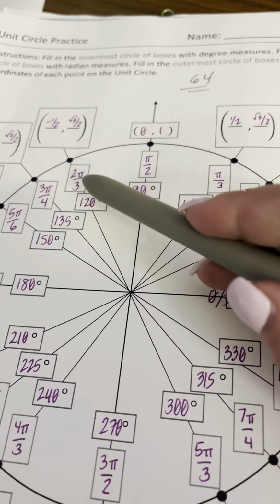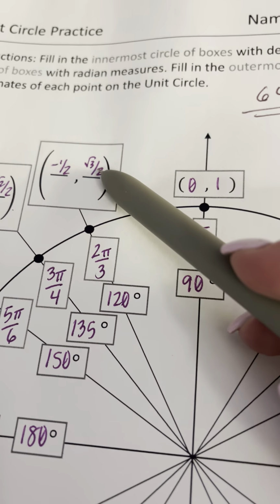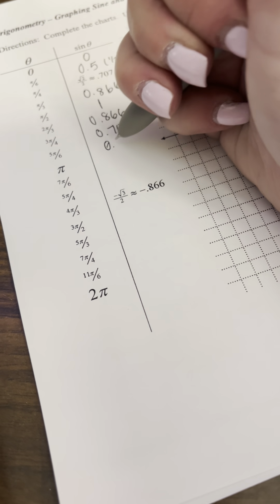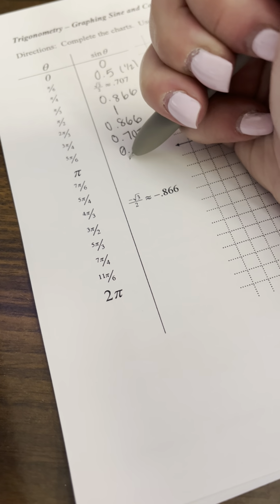At 2 pi over 3, my y is root 3 over 2, which as a decimal was 0.866. At 3 pi over 4, my y is root 2 over 2, which we know was 0.707, so 0.707. At 5 pi over 6, my y is 1/2, so as a decimal that's 0.5. And then at pi, it is 0.